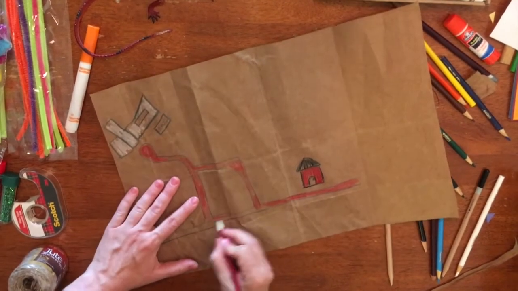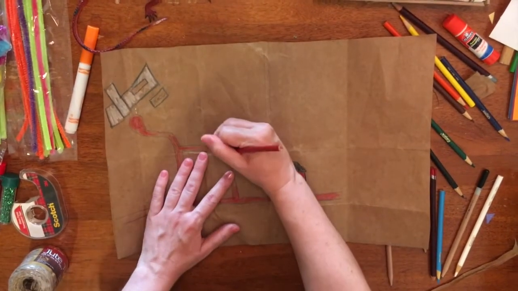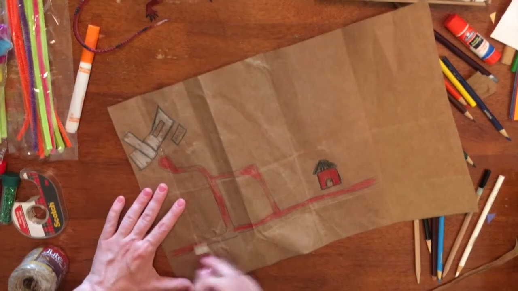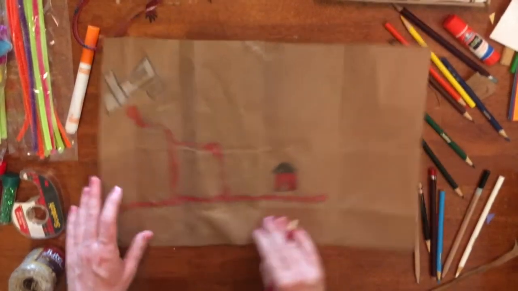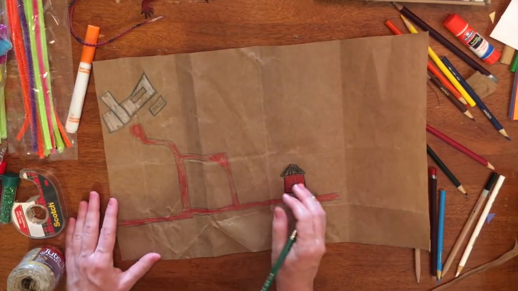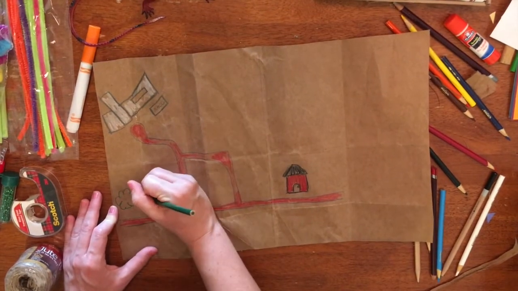Okay, I got the road here. And as I said, you can go back and make this look pretty later. So what should we do to represent or use as a symbol for Barton Springs? Well, I know there's a lot of trees out there, so I'm going to make some big oak trees.